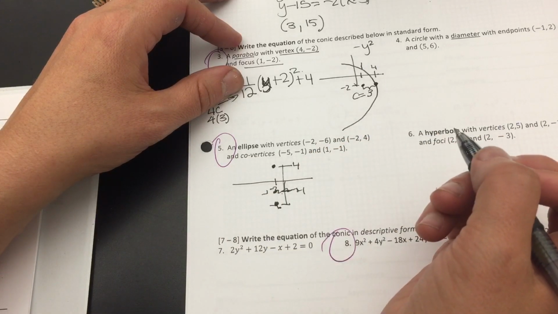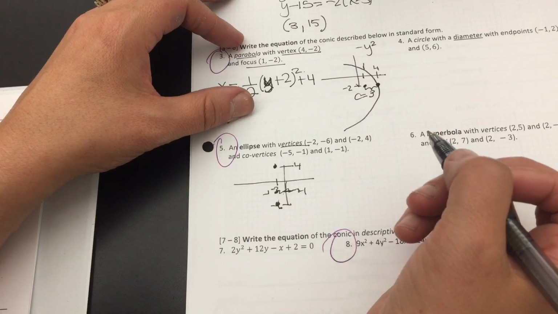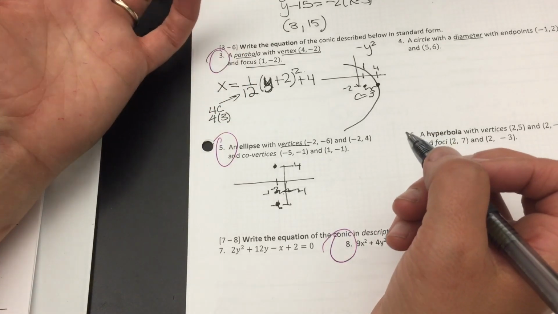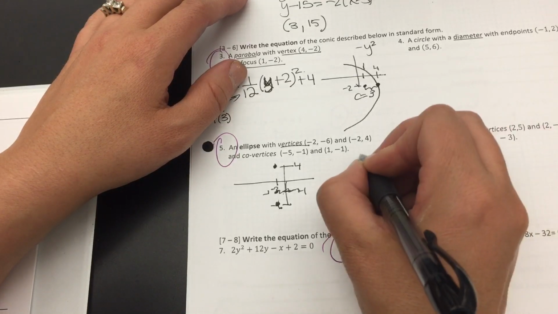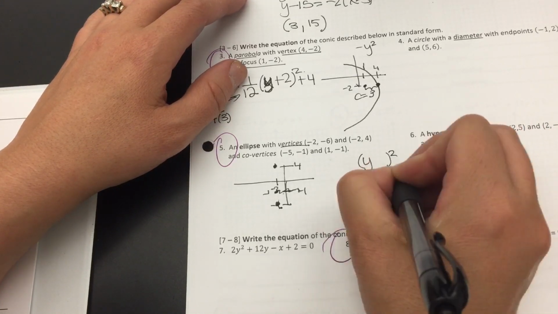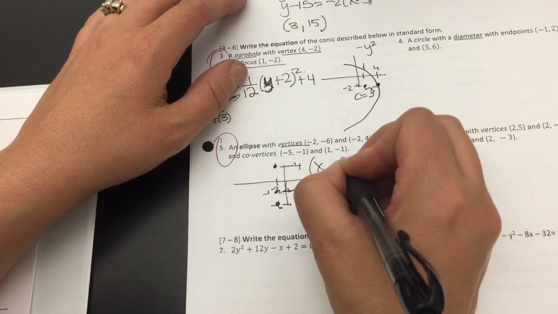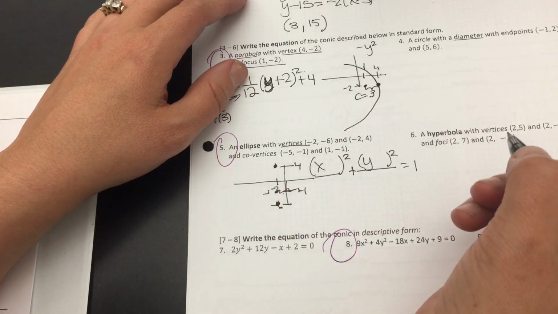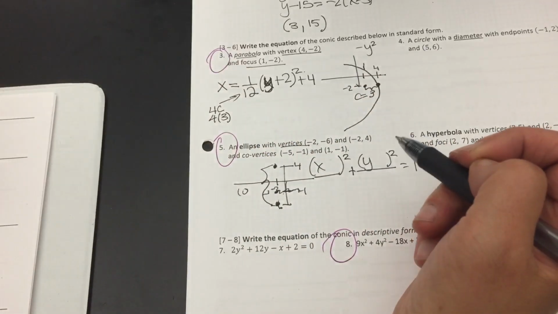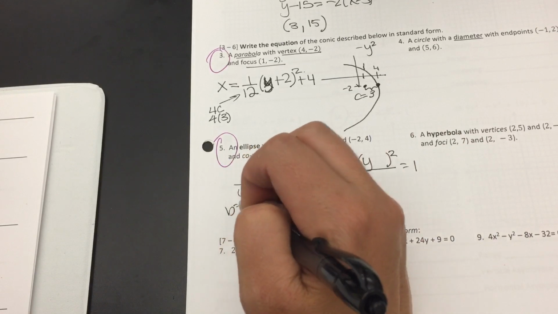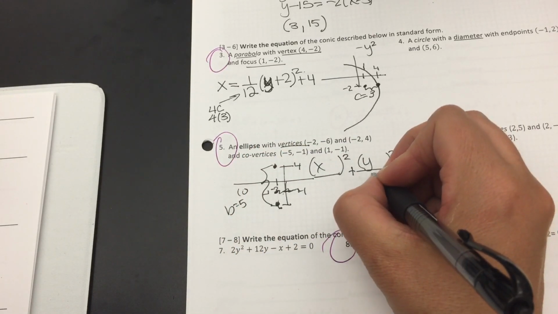Okay, so my vertices are going up and down, which tells me the value under the y squared is bigger. Okay, so I'm going to have my y squared here. The distance here, I'm going to have my x. Okay, so this distance here is 10, which means that the b value is 5. And then I square it to get this number here. So that's a 25.